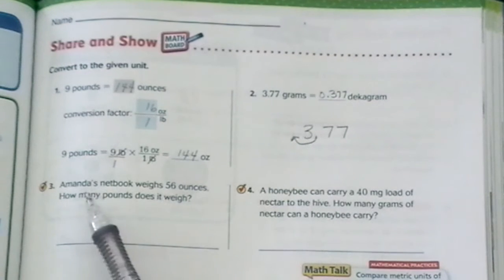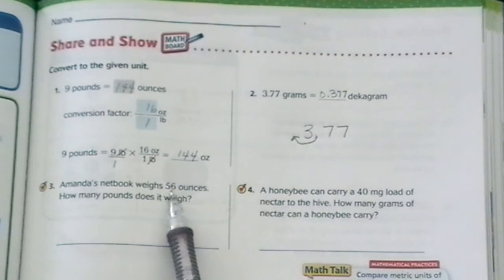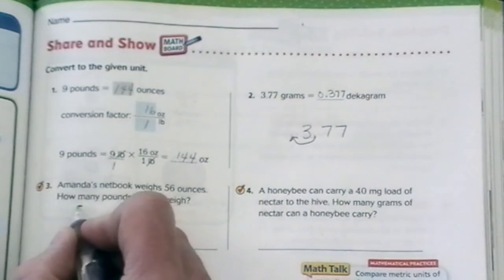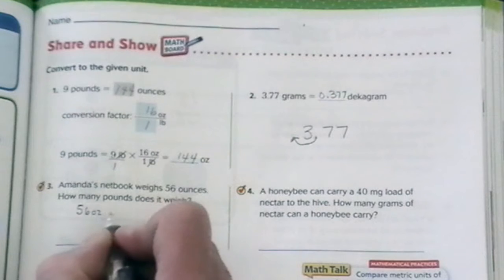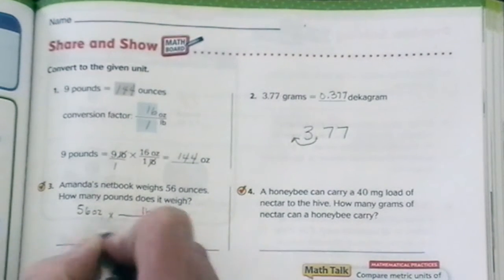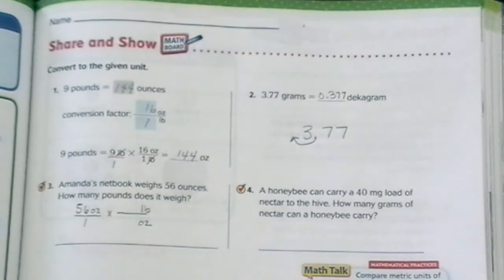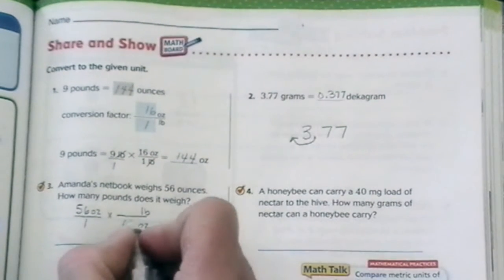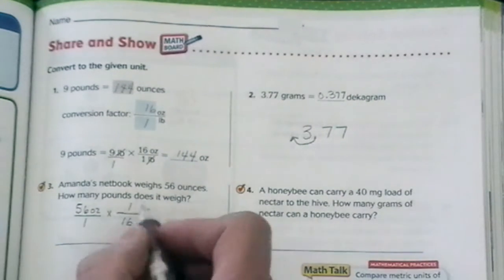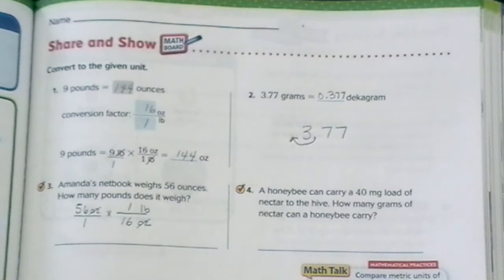All right, let's look at number 3. Number 3 says, Amanda's netbook weighs 56 ounces. How many pounds does it weigh? So I'm going to take my 56 ounces and I'm going to multiply that by pounds over ounces because I want my ounces to cancel each other out. Well, there are 16 ounces in 1 pound, so that's my conversion rate. My ounces are going to cancel each other out, and I'm going to end up with, well, let's see, is there anything I can reduce here?